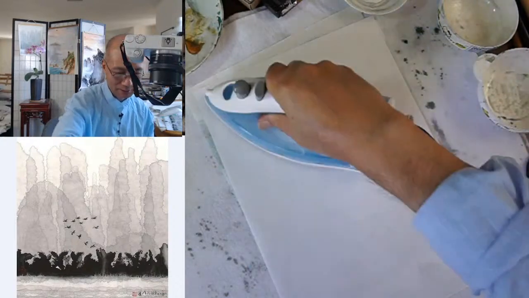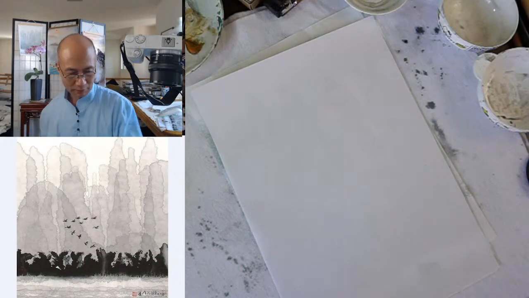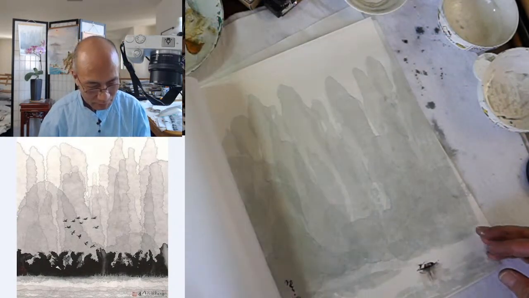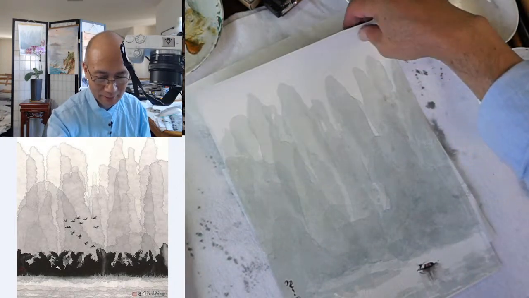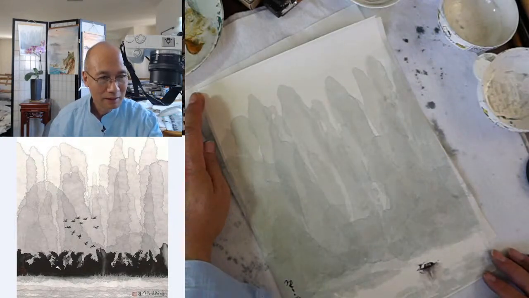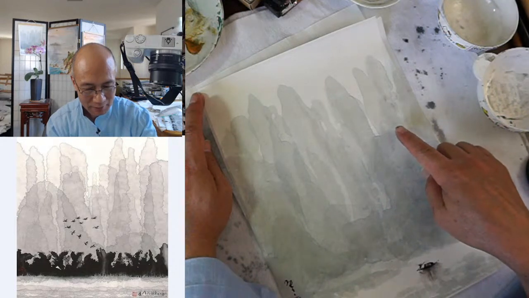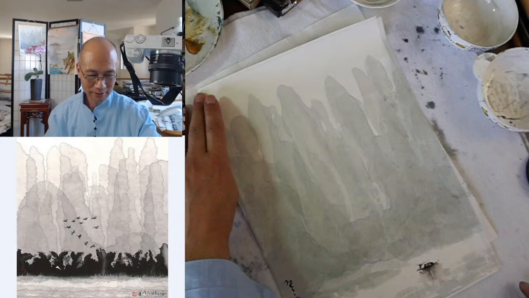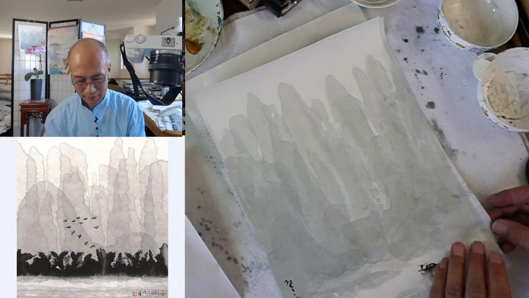Okay, basically just activate the silicone. Let's see. Beautiful. Okay. Can you see it? Okay, the idea is single tone ink and the color applied in multiple layers, and you can see how dark it is after mounting. Okay.